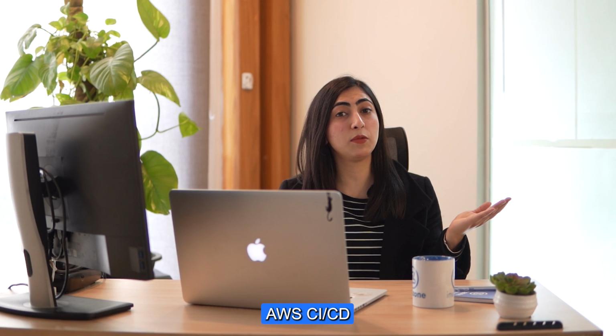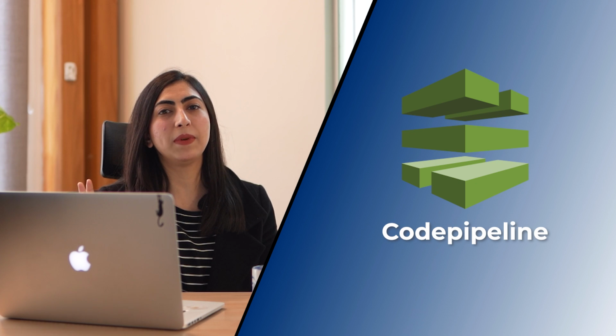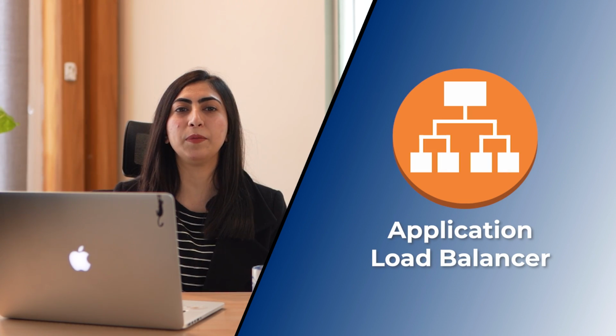It's like a magic for your code. But what is AWS CI/CD? AWS CI/CD is a fancy term. Think of it like a superhero toolkit for developers. It gives you tools like CodeCommit, CodeBuild, CodePipeline, ECS Fargate, and ALB to make your coding life smoother.